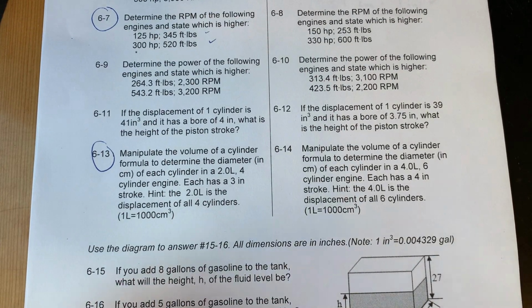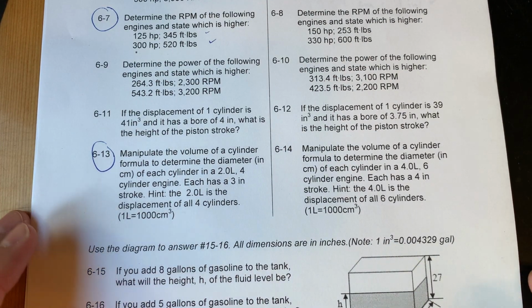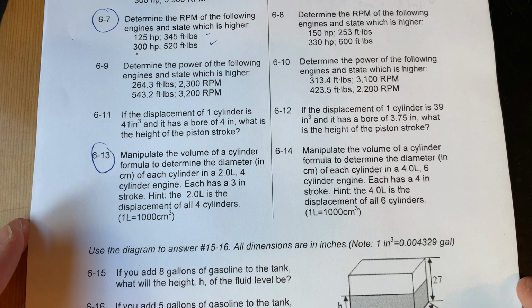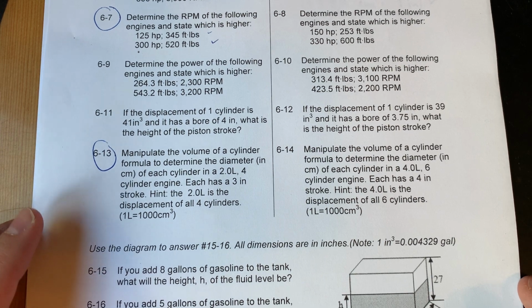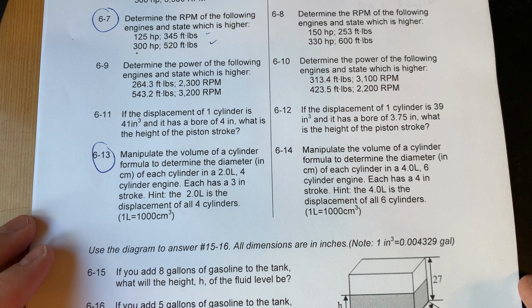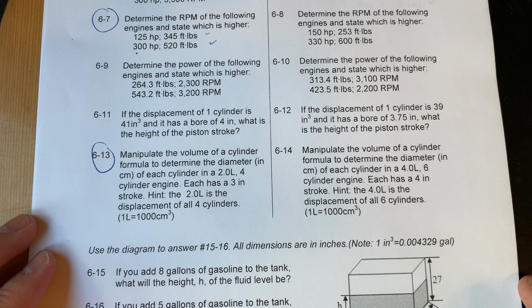So what might this look like in action? We saw cylinders, of course, when we talked about engine cylinders and displacement. So I wanted to look at number 13 from the exercises. This has a whole lot of different stuff going on. It has a mixture of some unit conversion stuff, geometry stuff, and algebra, rearranging stuff. This is a little bit of everything.